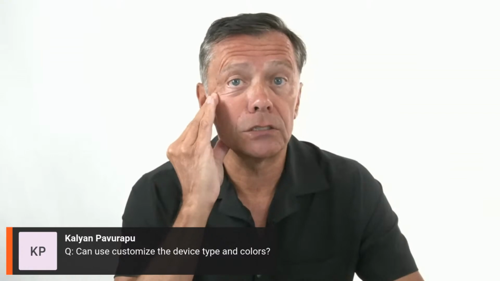Next question by our friend Kalyan. Can you customize the device type and colors? Yes, you can. So you remember I showed you that sensor that was color-coded in yellow. If you don't like yellow, you just turn it to red or blue or whatever you like. And also the device types. This is quite sophisticated in OTbase, so you can just rearrange the device types and the device categories as we call that. This is configurable, and we might look at that in detail in another webcast.